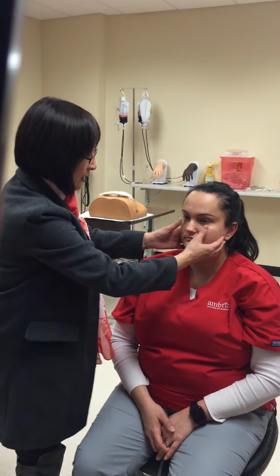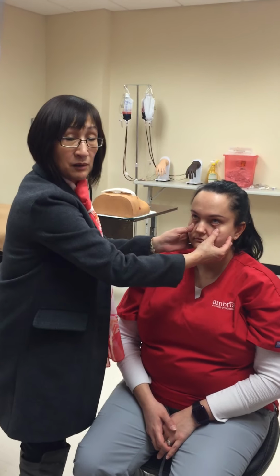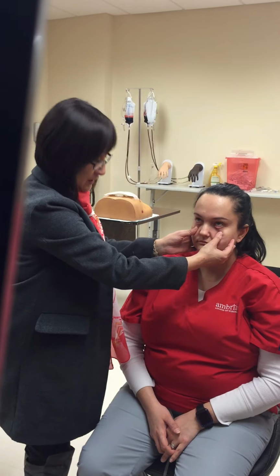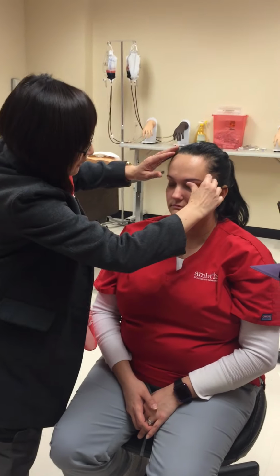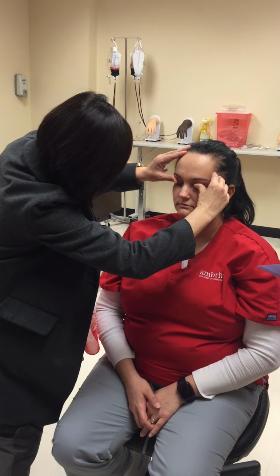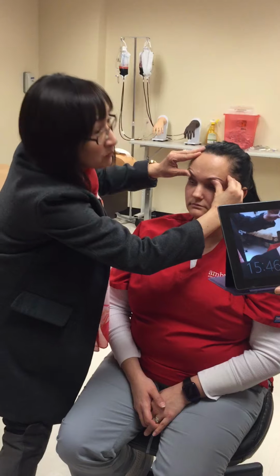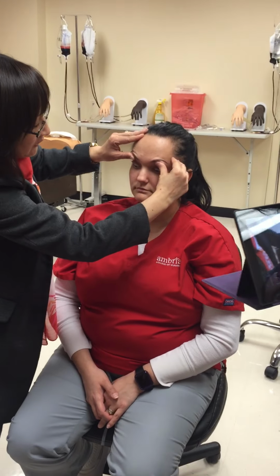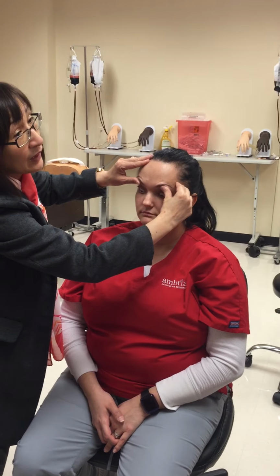Then we assess the conjunctiva and the sclera. Please look up. So you see the palpebral conjunctiva. You see the sclera. It's bluish white, and you have those blood vessels, the capillaries. And then look down. Now you're checking the bulbar conjunctiva, and you're checking the superior aspect of the sclera.